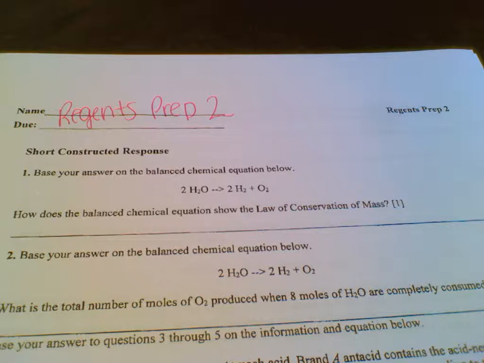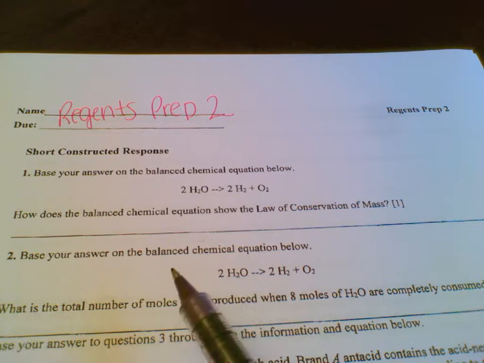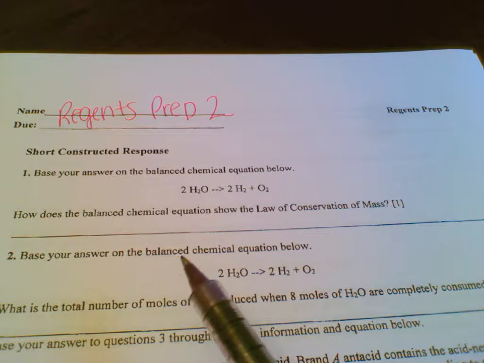Guys, I'm going to go through Regents Prep 2 now. Number 1, we start with our short constructive response questions. So we're going to base it on the chemical equation. How does the balanced chemical equation show the law of conservation of mass?